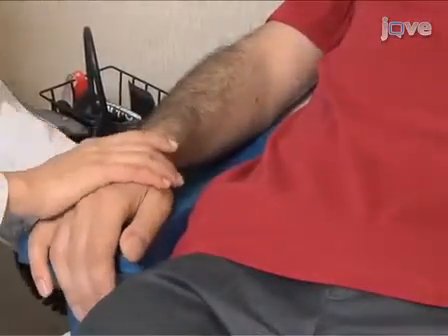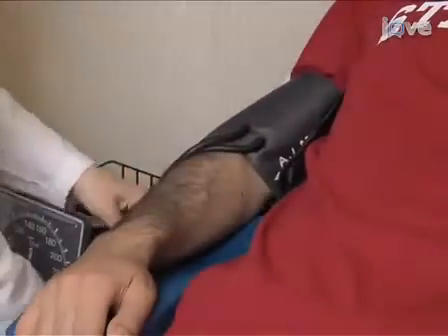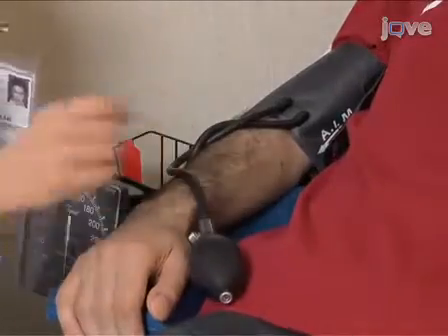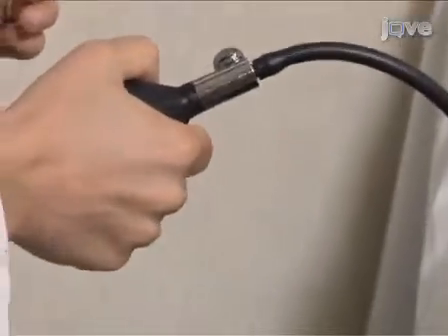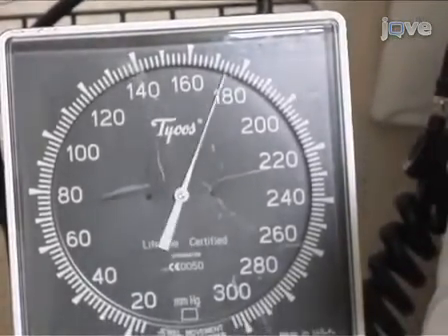Apply a blood pressure cuff to the arm and allow the arm to be supported at the patient's side. To allow the patient to reach cardiovascular steady state, they should be relaxed and comfortable in the supine position for at least 15 minutes. Measure the blood pressure in the arm that is not occluded during the EndoPAT study.